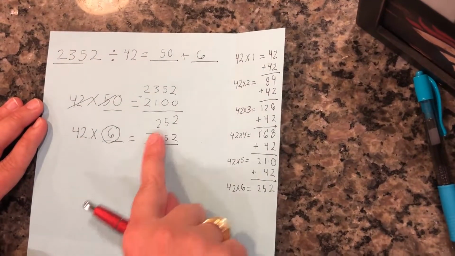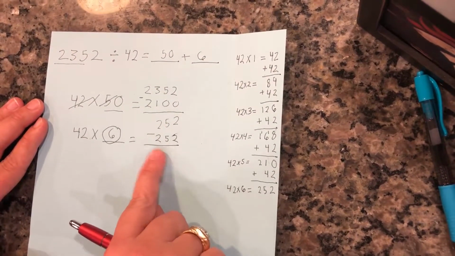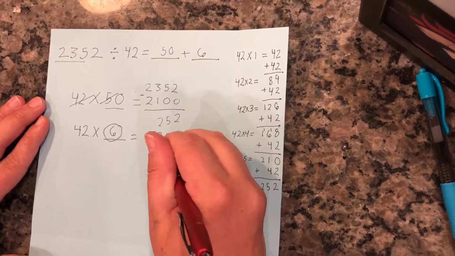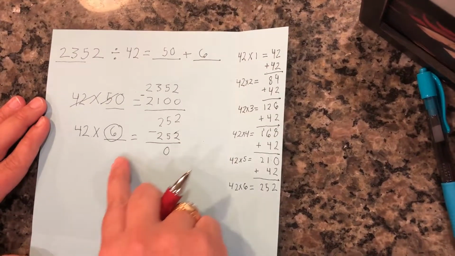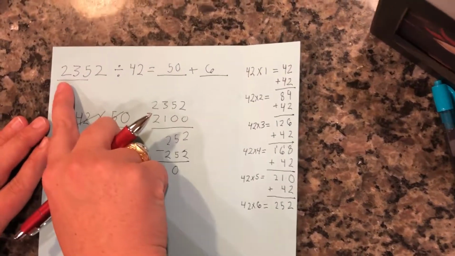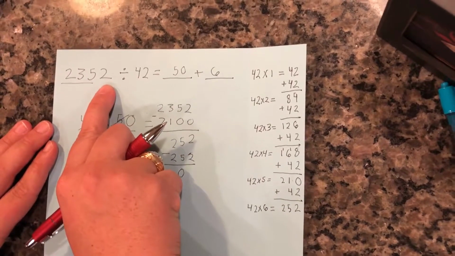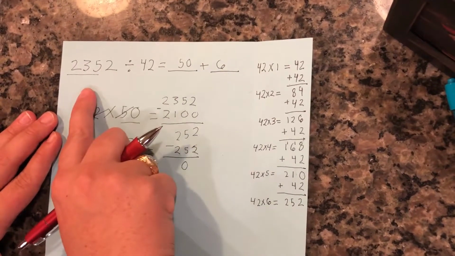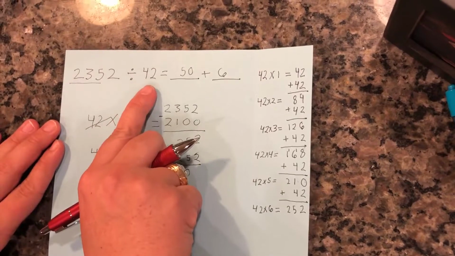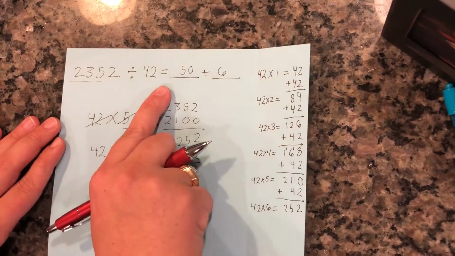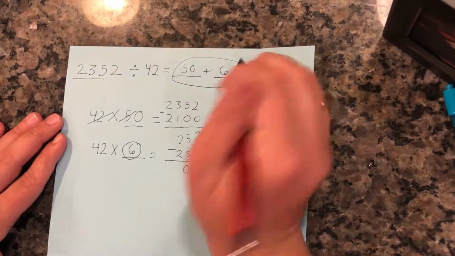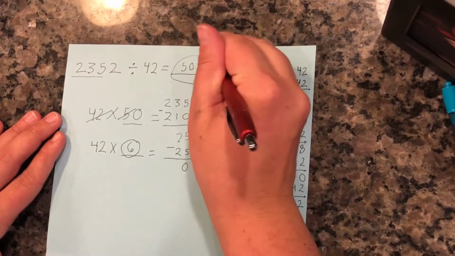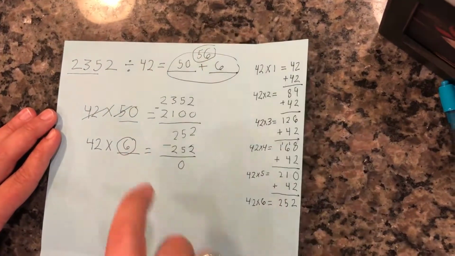Make sure that everything cancels out. 252 minus 252 is 0. Now if I look above, 2,352, which is your quadruple-digit dividend, divided by your double-digit divisor, which is 42, equals 50 plus 6 is 56. So your answer is 56.